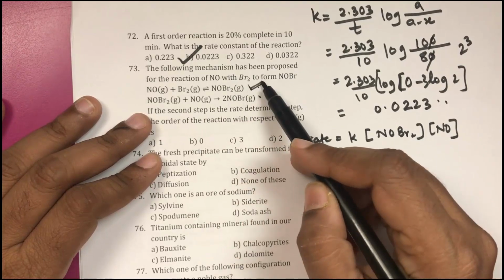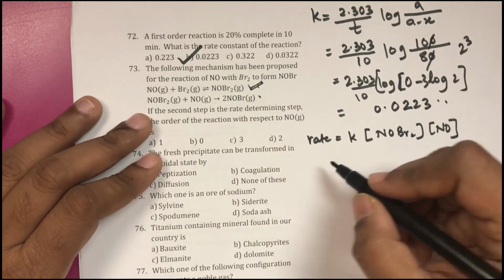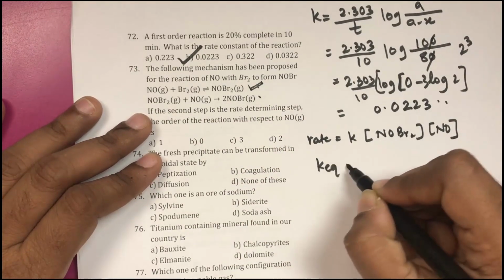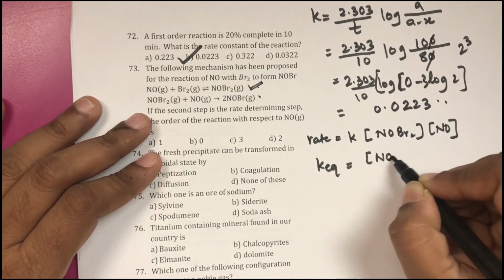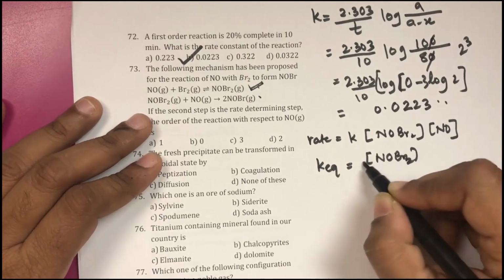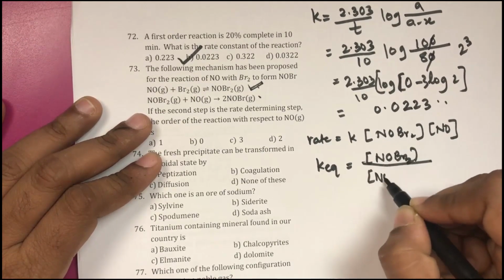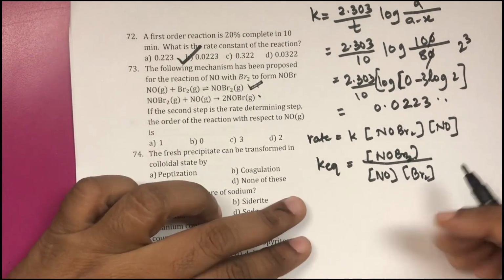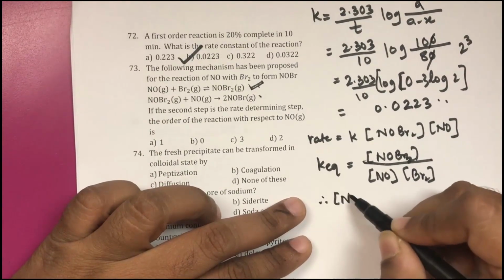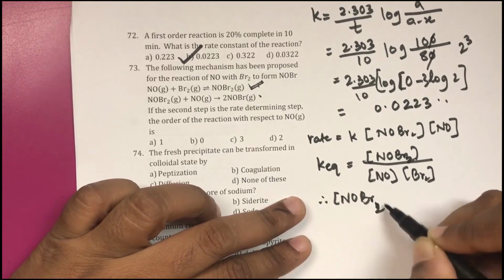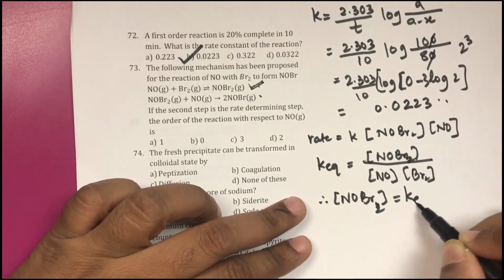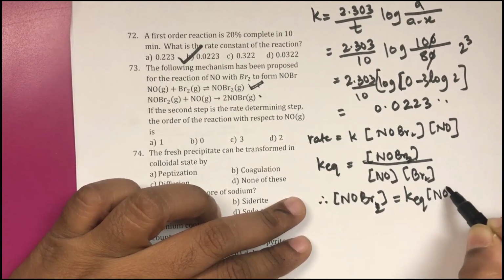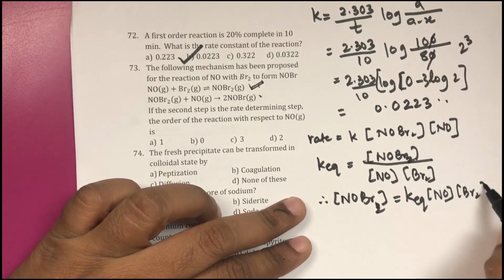So for the first equation, if I apply the equilibrium constant, K equilibrium will be concentration of NOBr2 divided by concentration of NO into concentration of Br2. Therefore, we can say concentration of NOBr2 is equal to K equilibrium into concentration of NO into Br2.